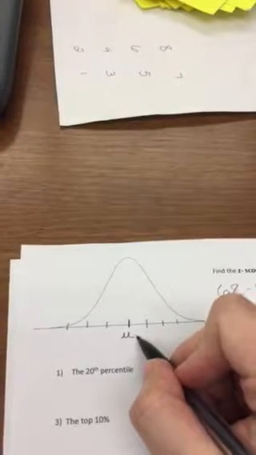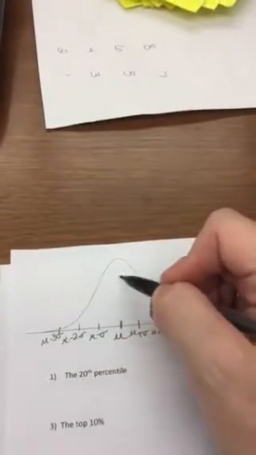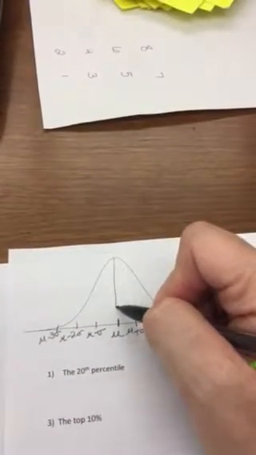Now our standard deviation is going to be called sigma, so I have a mu plus sigma, a mu plus 2 sigma, and a mu plus 3 sigma. When I go down this way, I have a mu minus sigma, a mu minus 2 sigma, and a mu minus 3 sigma. Here's the line that's drawn to our mean, which means 50% of my data is on that side and 50% of my data is on that side.